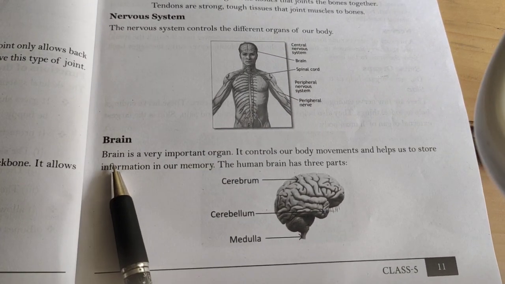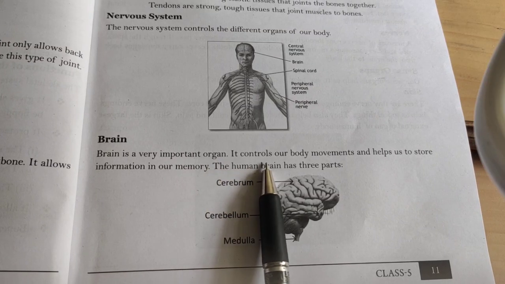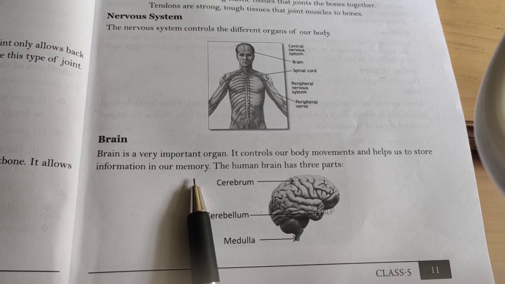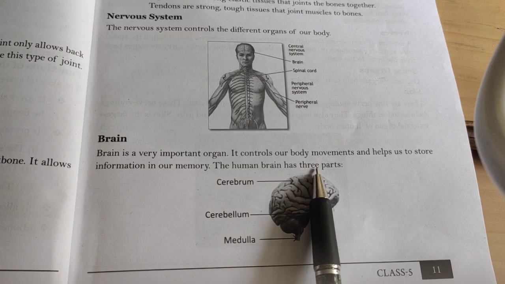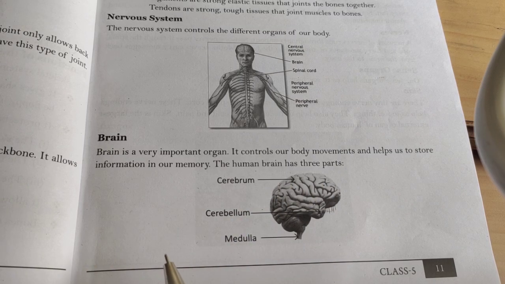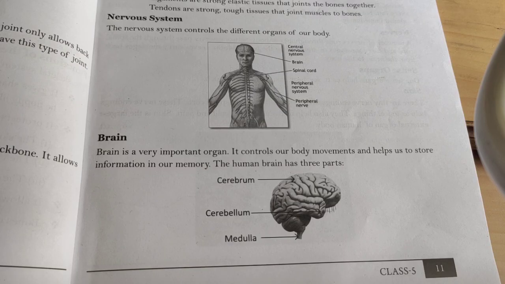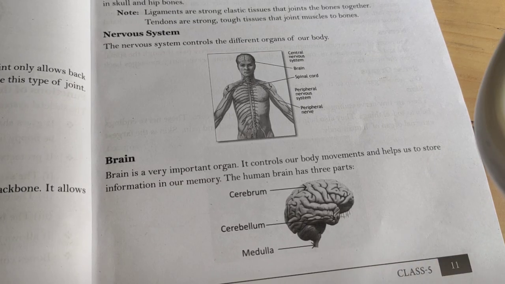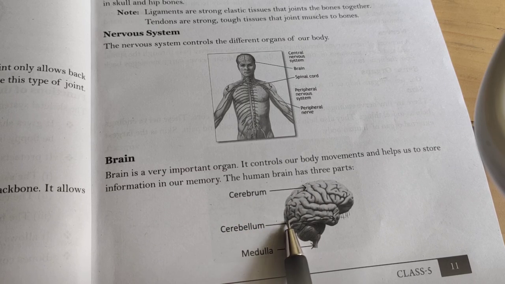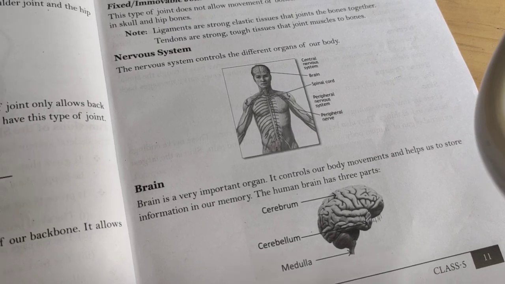Brain is a very important organ. It controls our body movements and helps us store information in our memory. The human brain has 3 parts. The brain is the most important organ in the human body, which makes human beings special from any other animal. Other animals also have brains, but what makes the human brain special is that it can think and store memories. The 3 main parts are the cerebrum, cerebellum and the medulla.